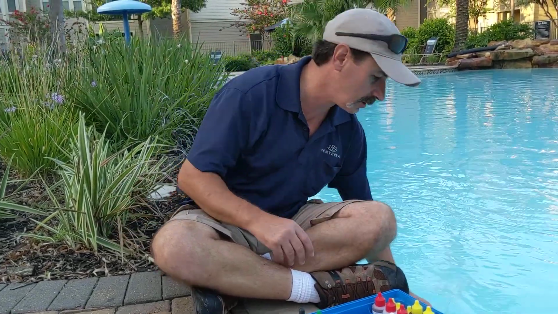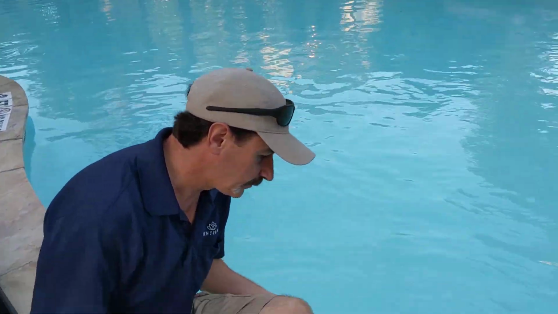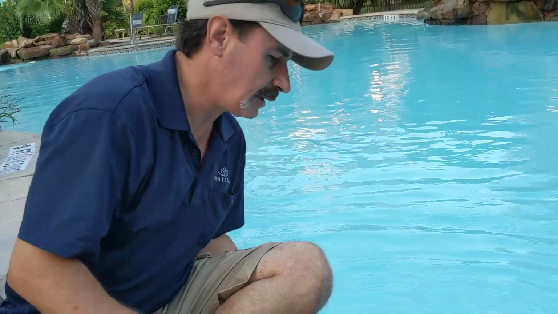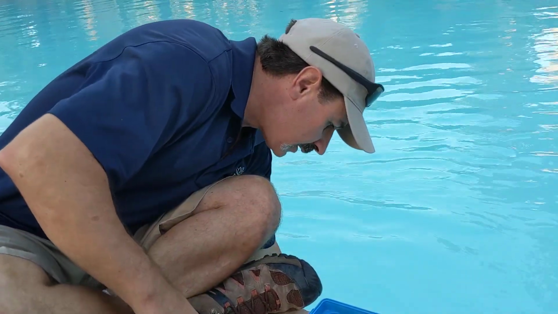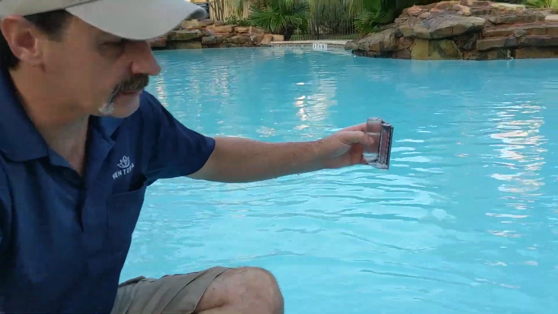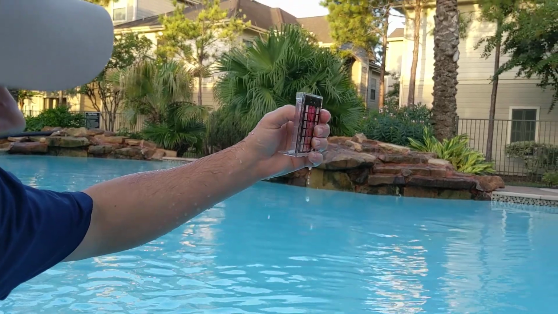So we get our vial, rinse it a few times. Then when you take your sample, you want to hold this upside down and go down deep, about elbow deep, and then turn it up. And then for the chlorine test, if you read the instructions here, it's going to tell you we're going to use the 9 milliliter vial.